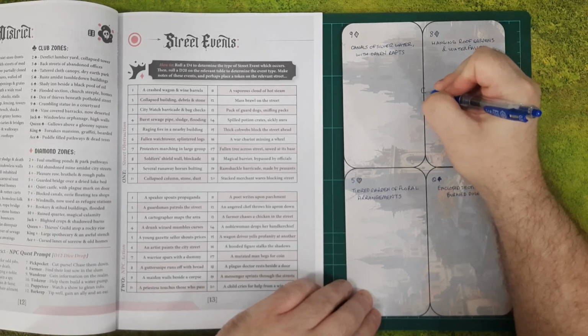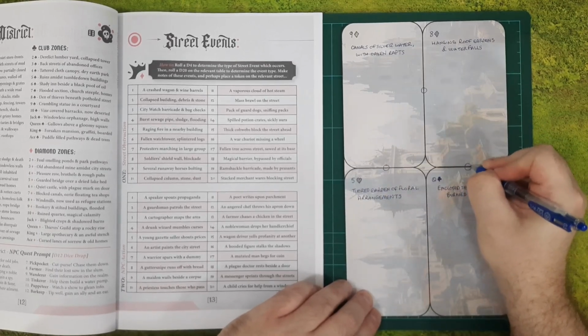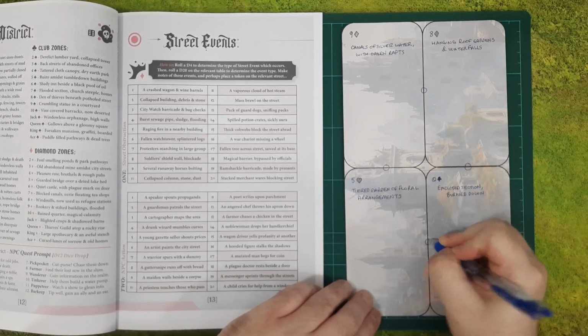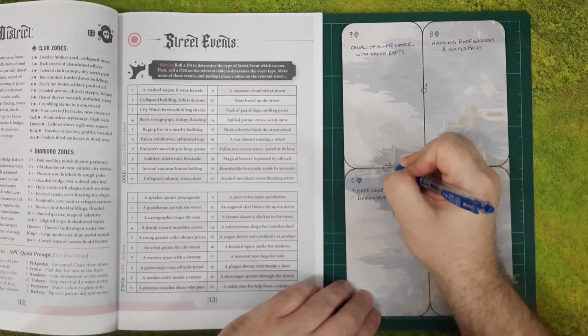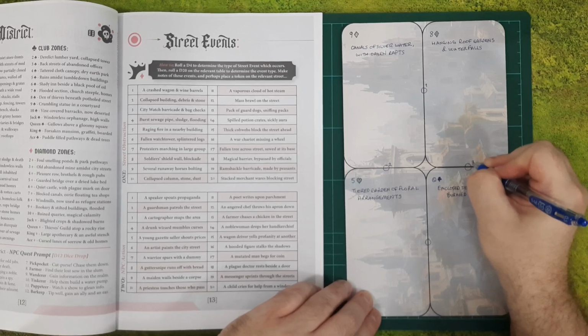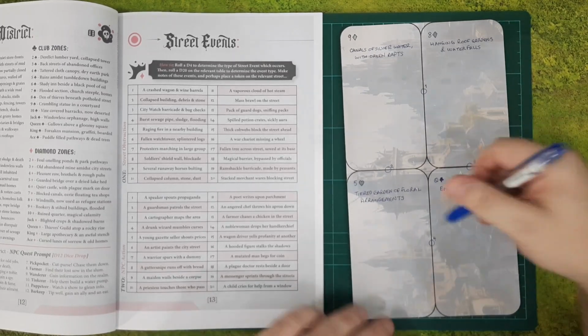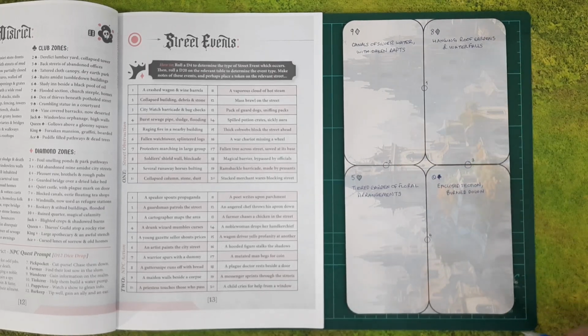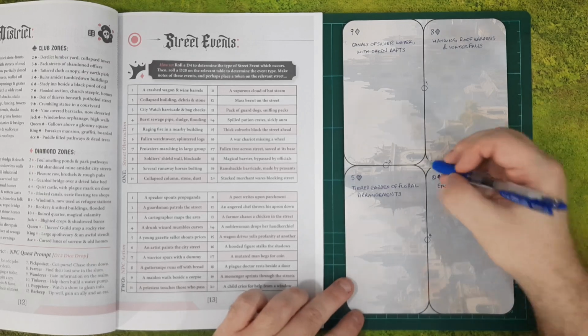So we're going to have one here, one here, one here, and one there. I'm going to label these as 1, 2, 3, and 4. I'm going to be writing the information close to them so we know what's what. And the one in the center here is going to be the crossroad area.